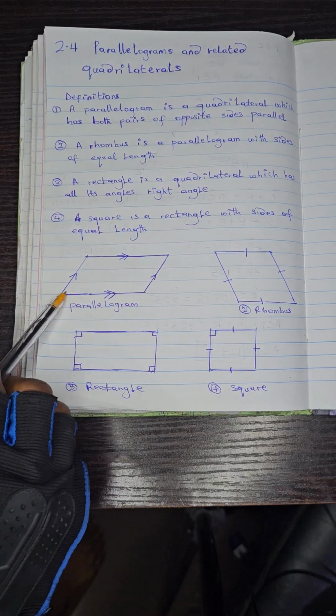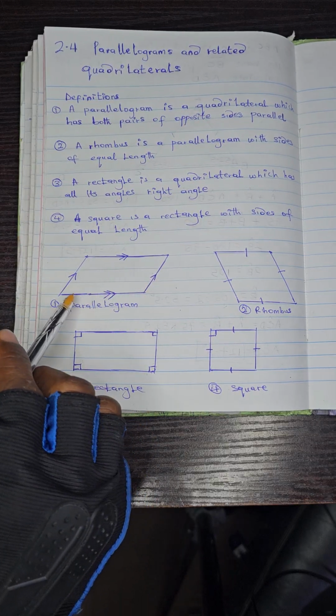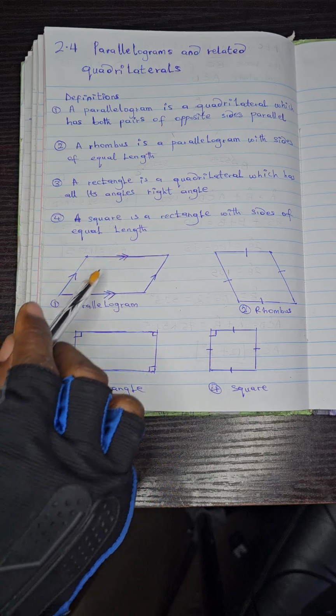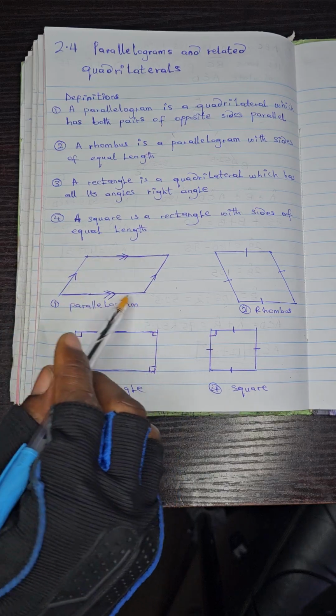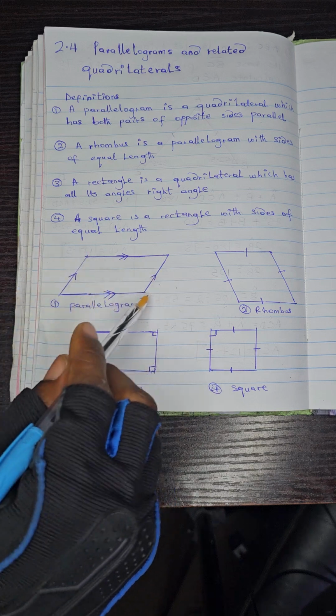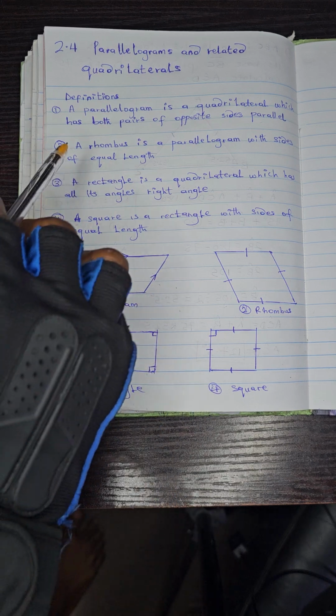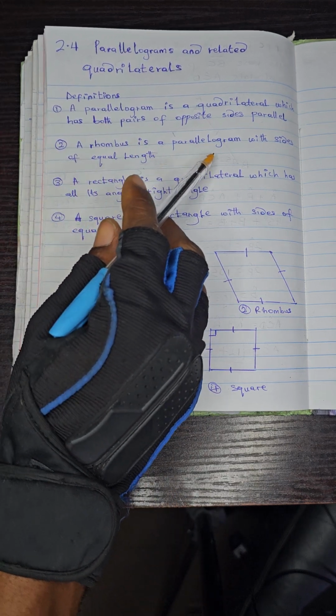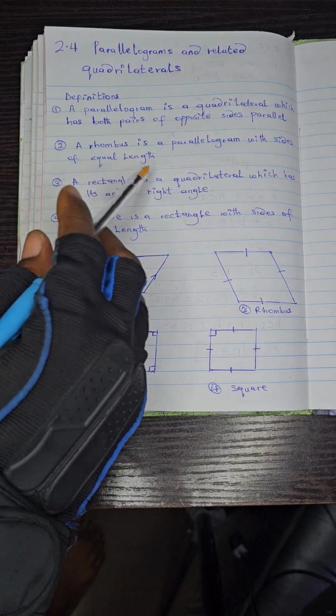Look at it. This is a diagram. You can see that these sides are the opposite sides. These are the opposite sides. This is parallel, and these are the next opposite sides, and both of them are what? Parallel. So what's a rhombus? It is a parallelogram with sides of equal length.